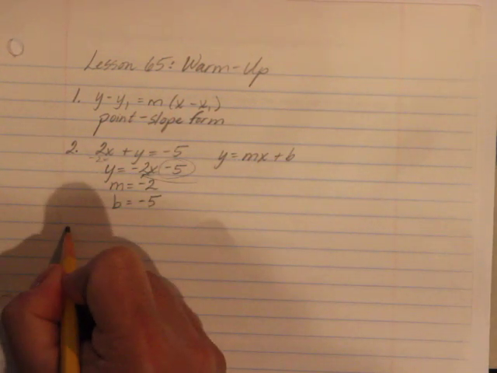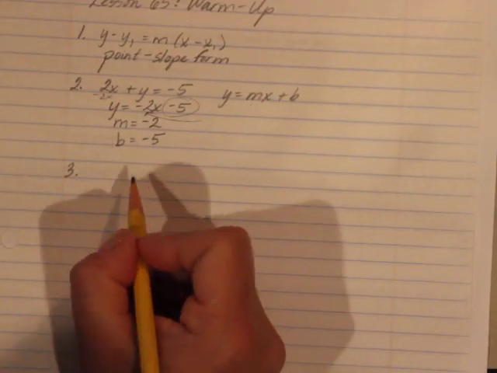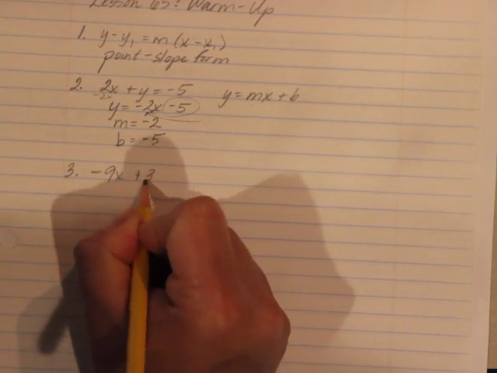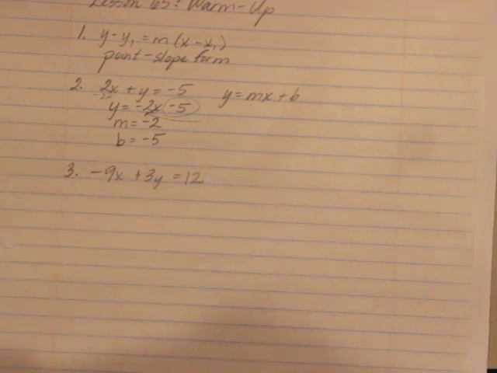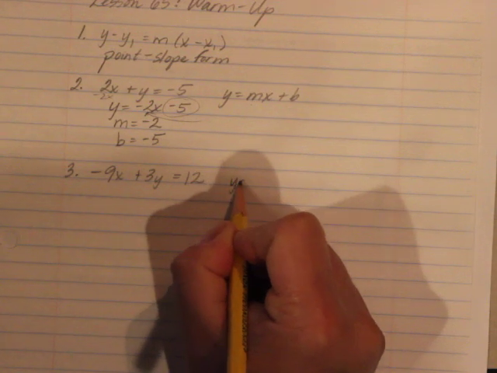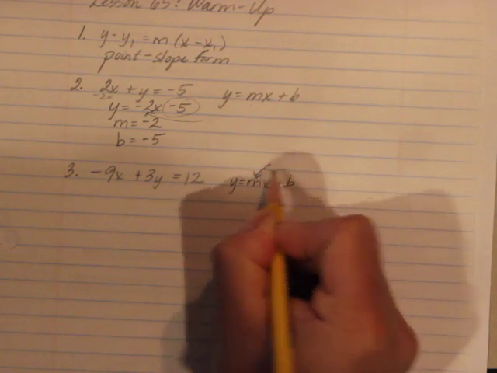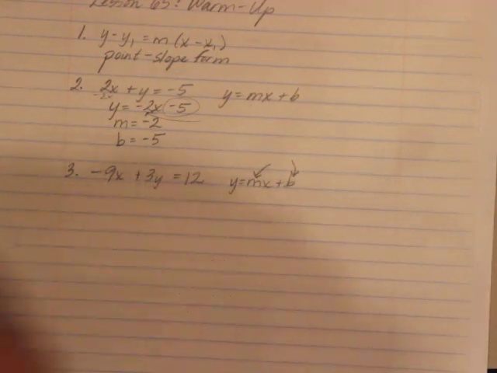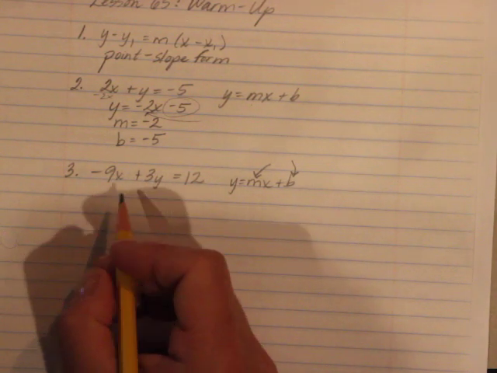Easy enough, right? Okay, for number 3, we're going to do the same thing. We're going to take this equation here, -9x plus 3y equals 12, and they're asking us to find the slope, m, and the y-intercept, but it's got to be in the form y equals mx plus b. So let's get y all by itself. A little trickier this time, because y has a coefficient, but you got it.